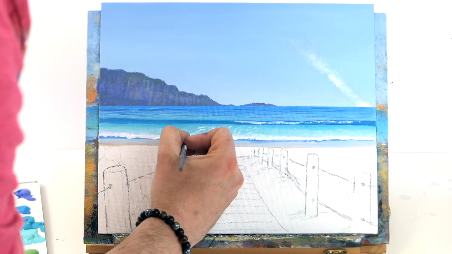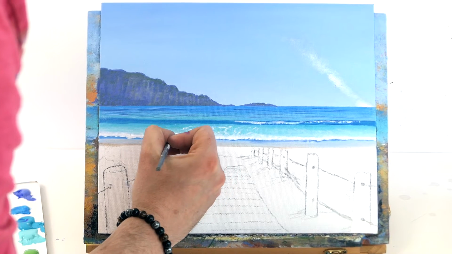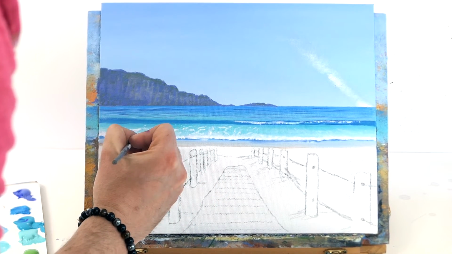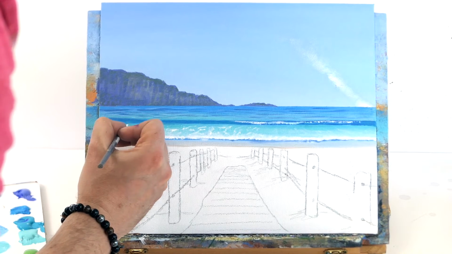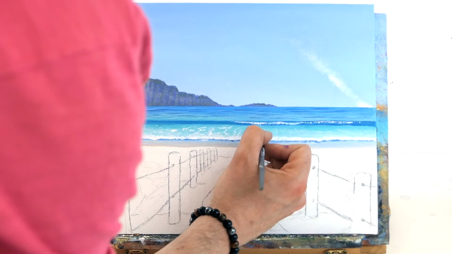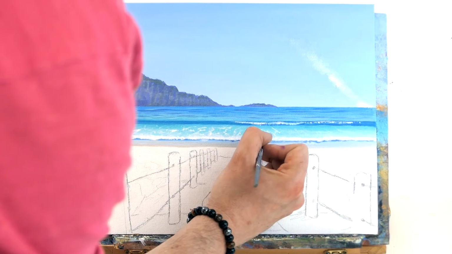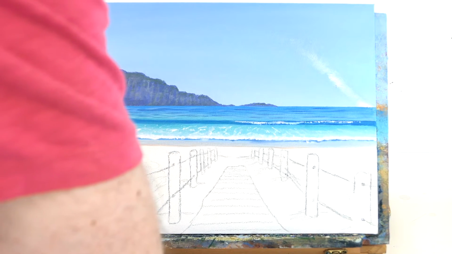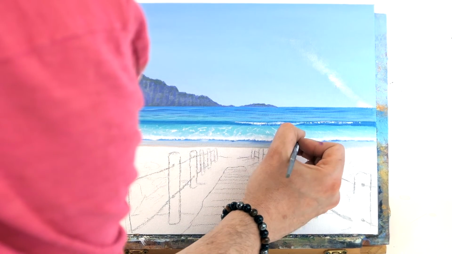So it's not always A, B, C. Sometimes it's A, B, C, D, then back to A, and you have to fix things, if that kind of makes sense. But that's what's fun about it. It's learning. So there we go, just put my sea foam back in, so it looks like all these waves are crashing into the shore.